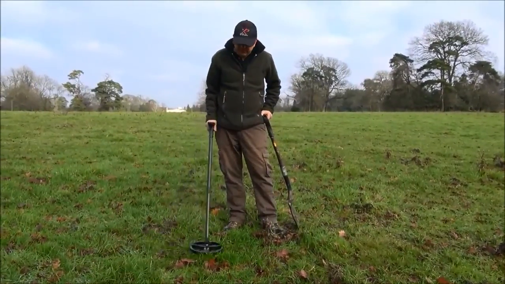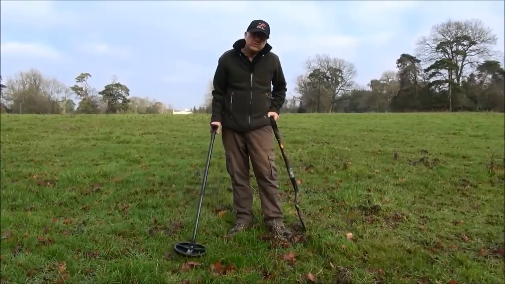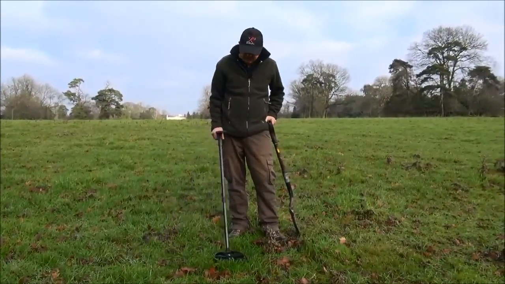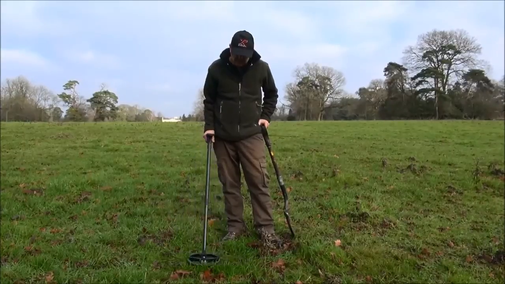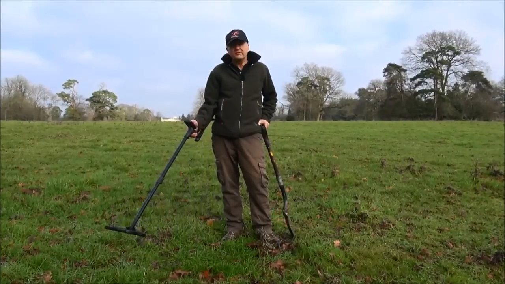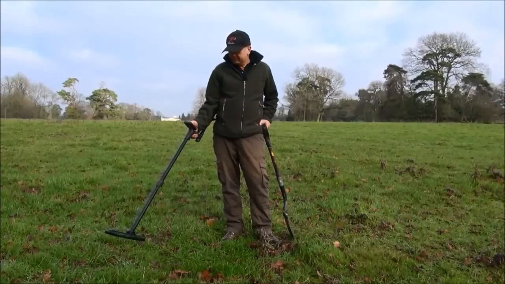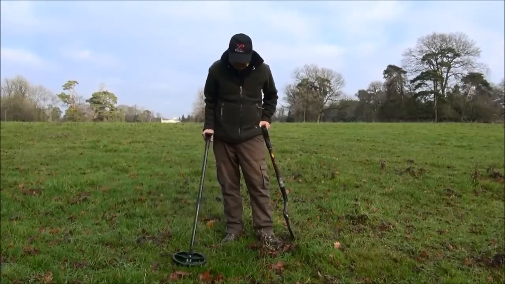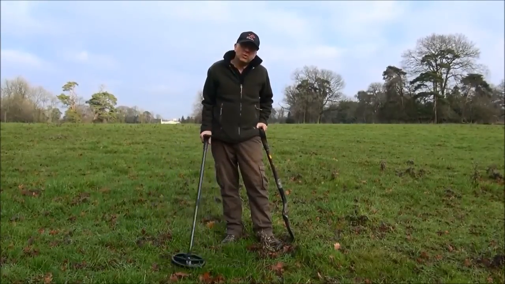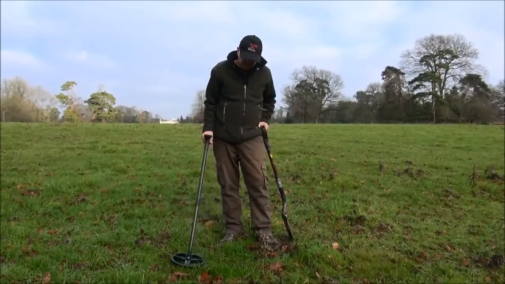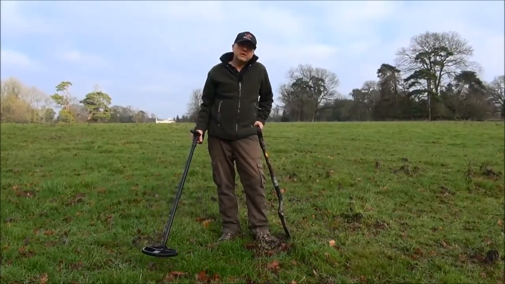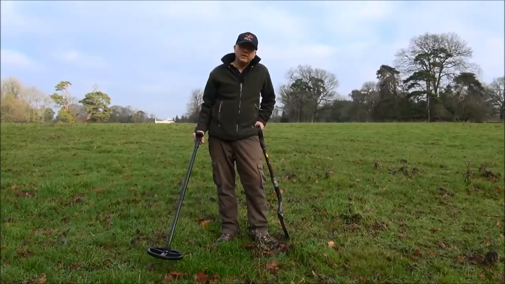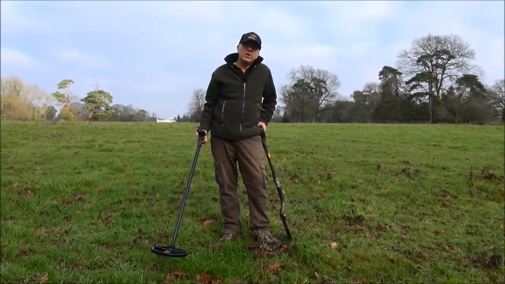I've got a little signal here. I'm using the preset 90 sensitivity. Make a note of that signal. I'm just going to turn it up to 95. And it's boosted the signal quite a bit. So bear that in mind if you're looking for deep targets. If your ground will allow it, push the sensitivity a little bit higher.